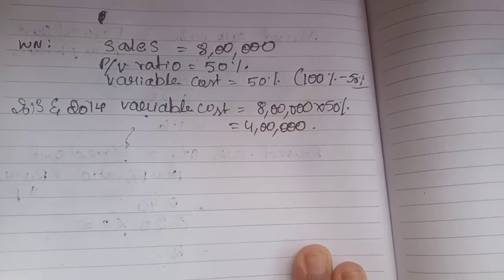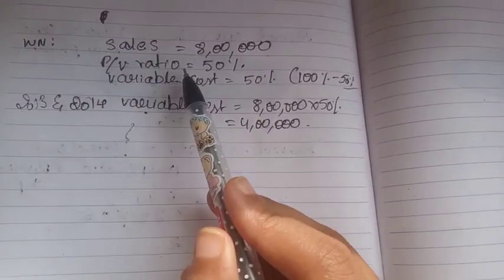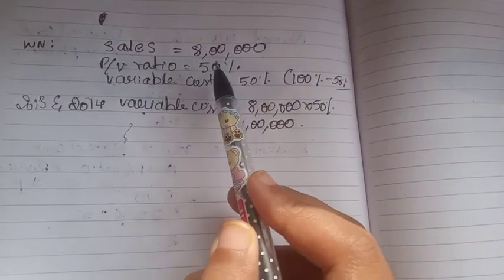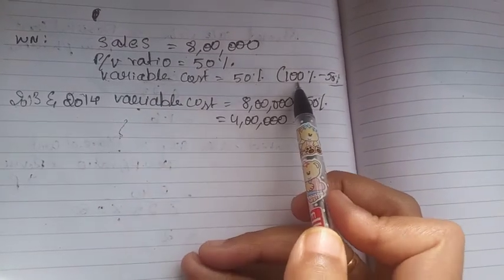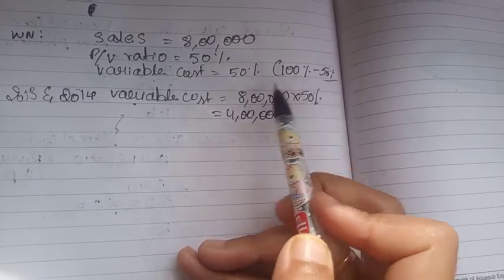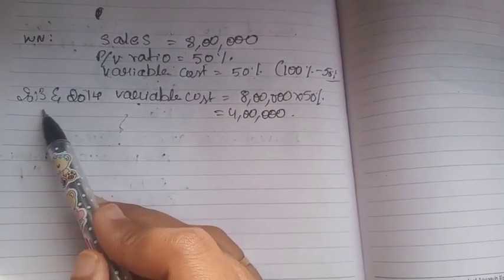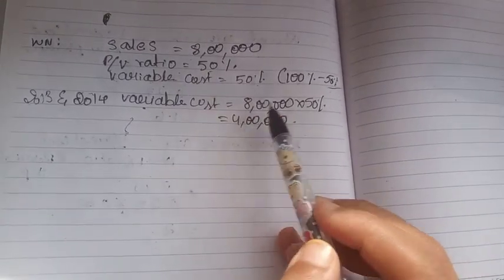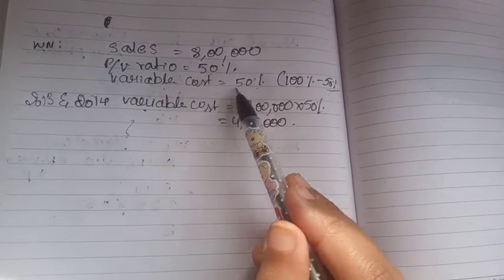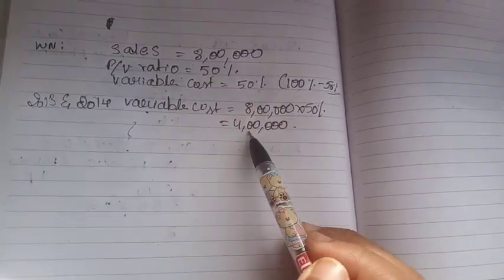They have given that sales is 8 lakhs. PV ratio for the year 2013 is 50%. So the variable cost will be 50%, that is 100 minus 50%. For 2013, the variable cost will be 8 lakhs sales into 50%, that is 4 lakhs.